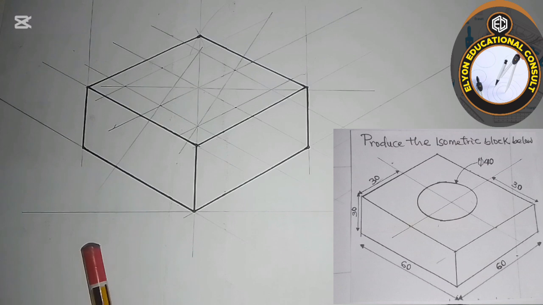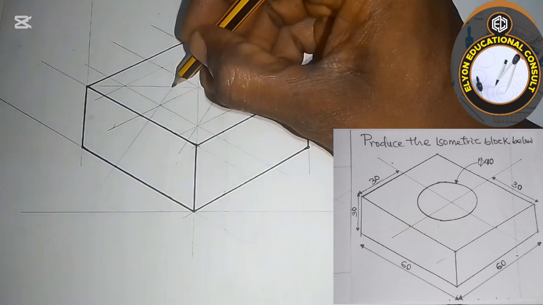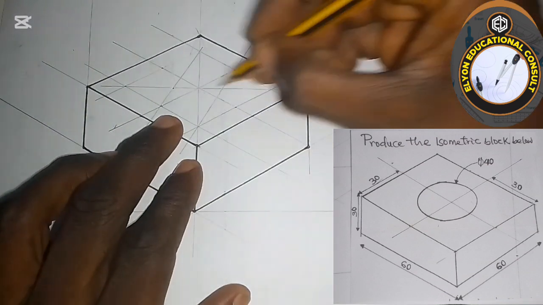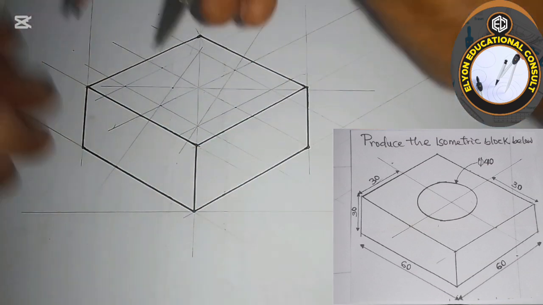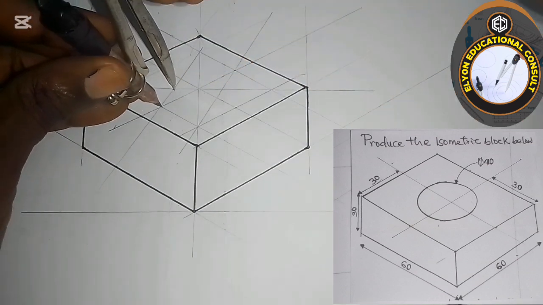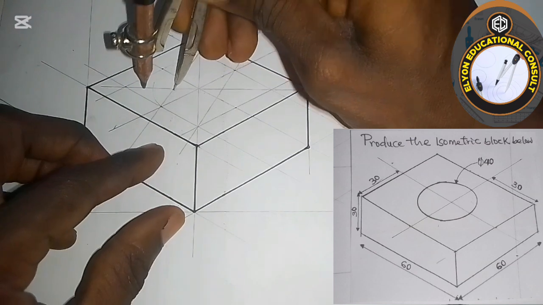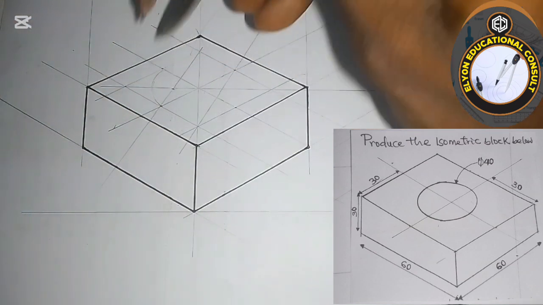So the next thing I'm going to do now, from this point where this line touches this longest diagonal, I'll put my compass here, extend to that part now, and draw to meet that point there.